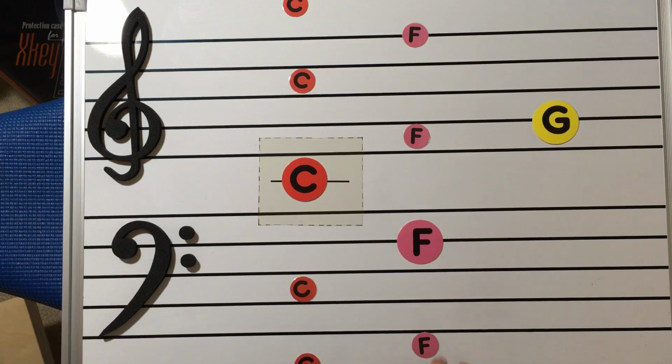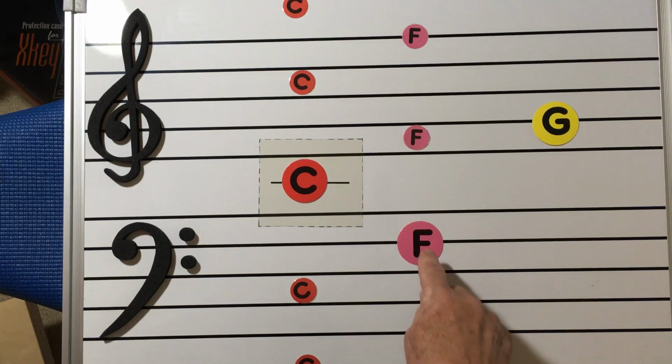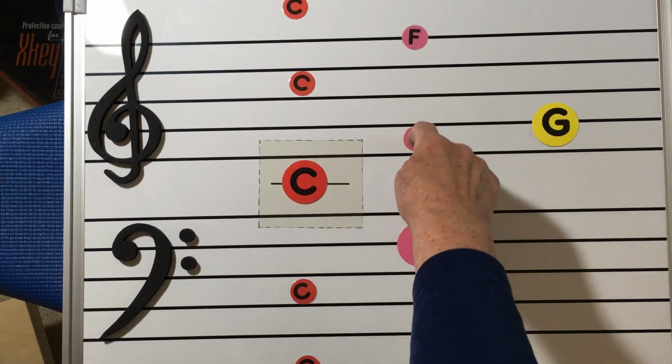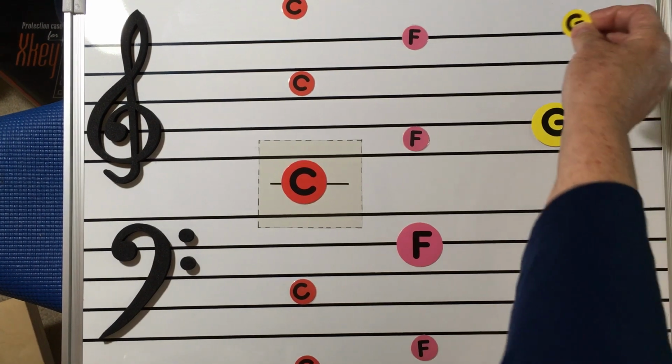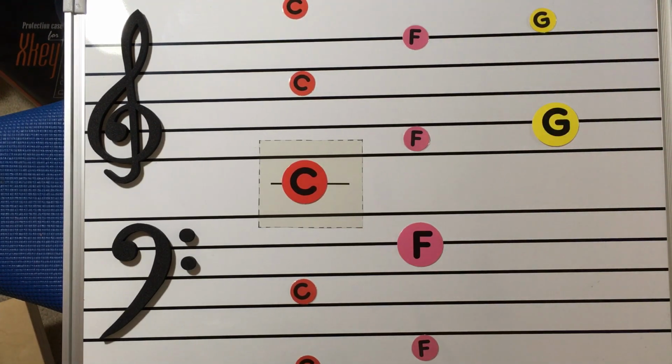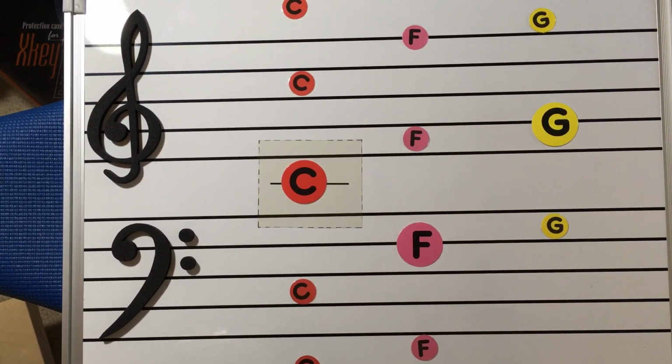So we can find 4 octaves easily on the staff before we have to deal with ledger lines. So that's F3, F4, and F5. This is F2. We can find a bunch of G's. This G is an octave higher than that. This is the G right above F. And this is the G right above that F. So we found 5 C's, 4 F's, 4 G's.